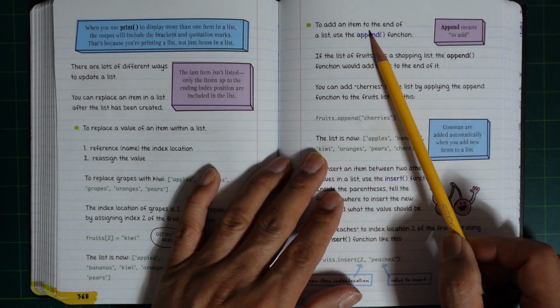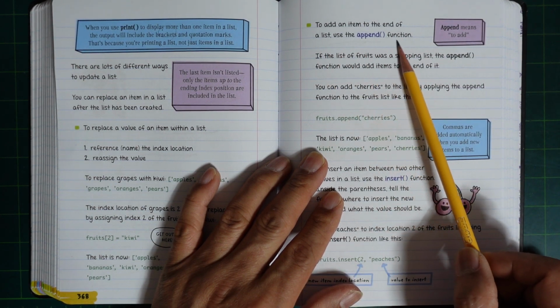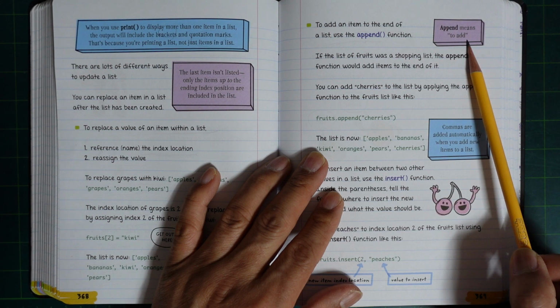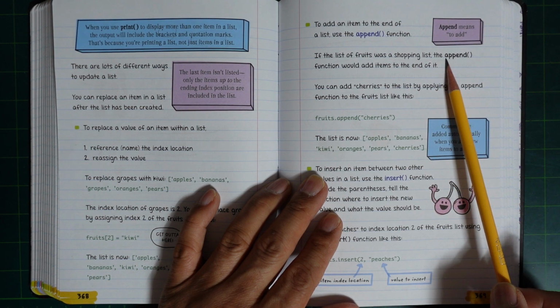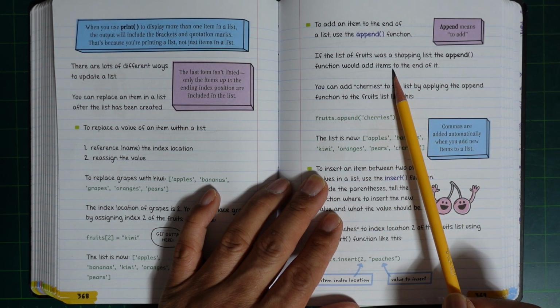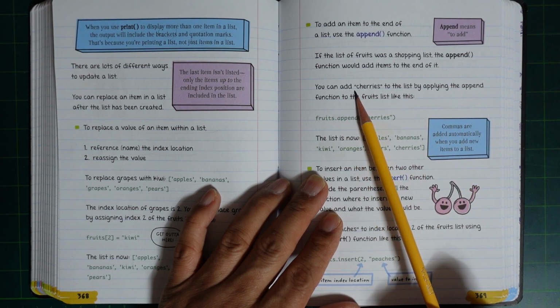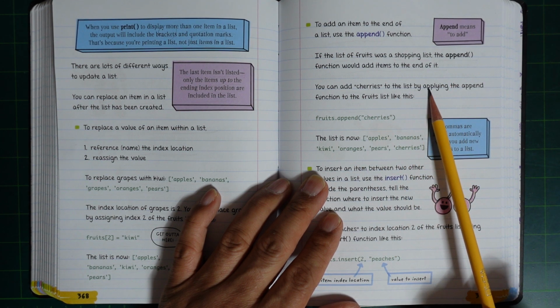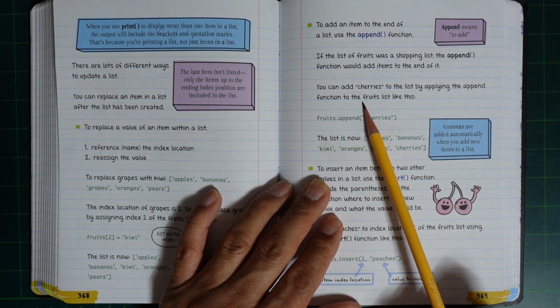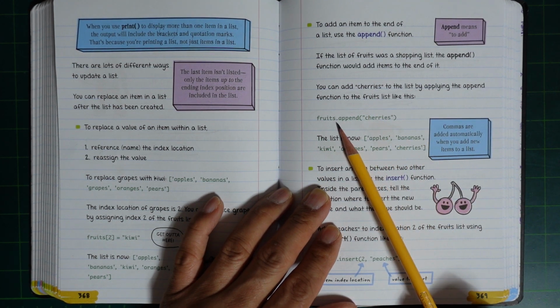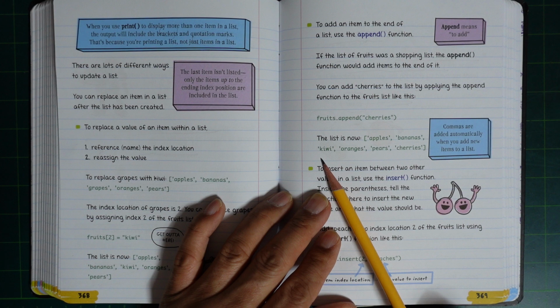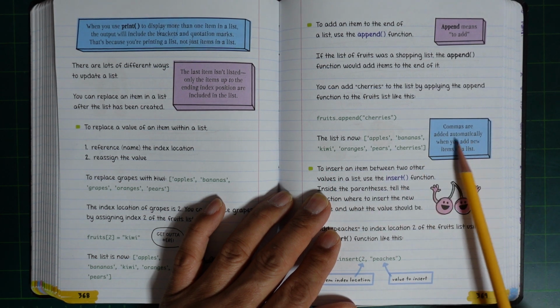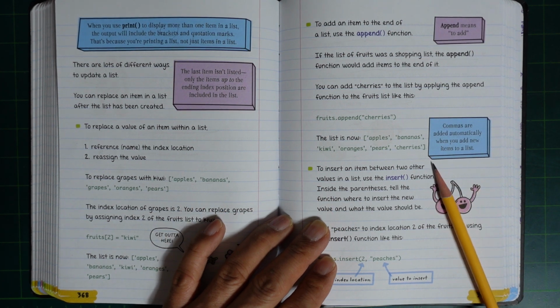To add an item to the end of the list, use the append function. Append means to add. If the list of fruits was a shopping list, the append function would add an item to the end of it. You can add cherries to the list by applying the append function to the fruits list like this: fruits.append(cherries). The list is now apples, bananas, kiwi, orange, pears, cherries. Commas are added automatically when you add a new item to a list.